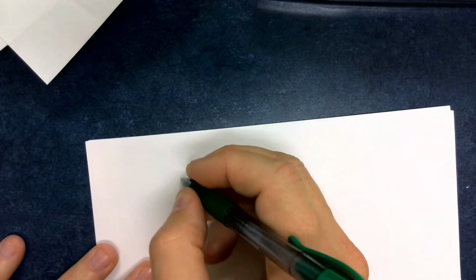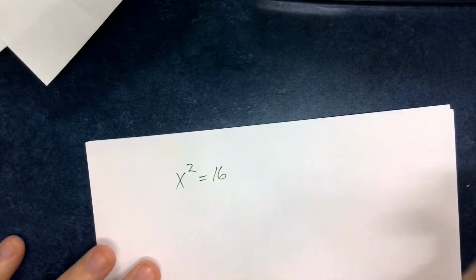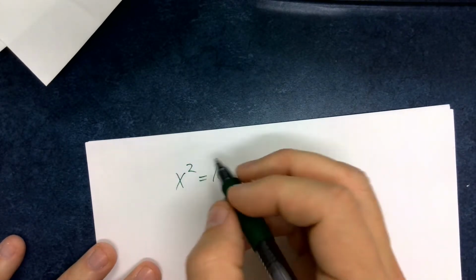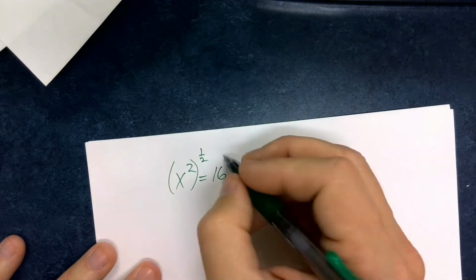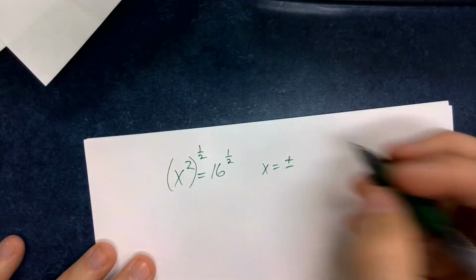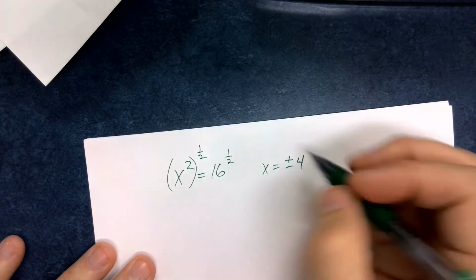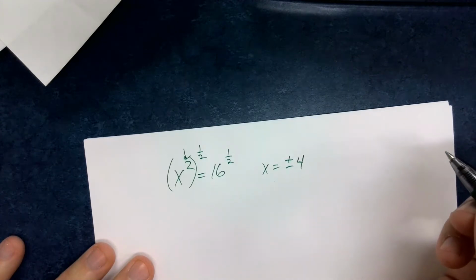Here is some of the material you need to know how to do. Okay, so the first thing is if I had something like x squared equals, say, 16, I want to know all the solutions for this one. In order to get rid of a square, we can square root it, and square rooting is the same thing as raising it to its reciprocal. We do it to both sides and we get x equals plus or minus 4. Remember that on even powers, we have to look at the positive and the negative solution.